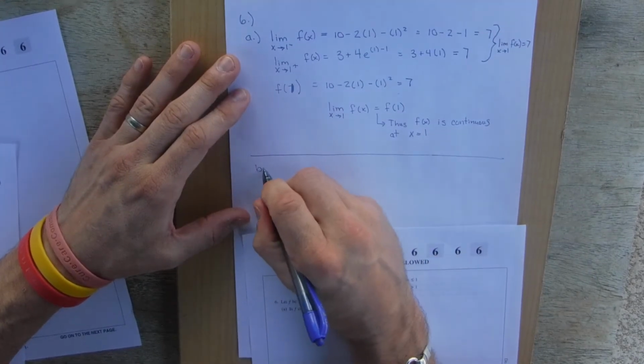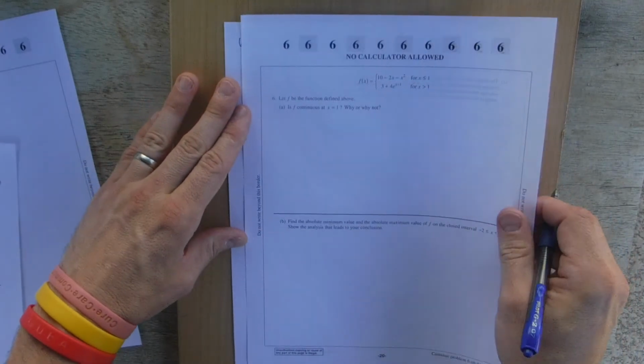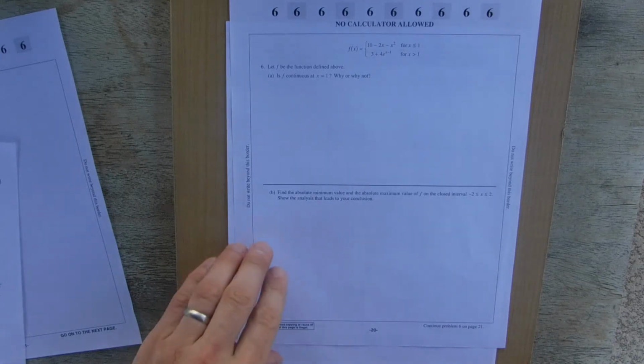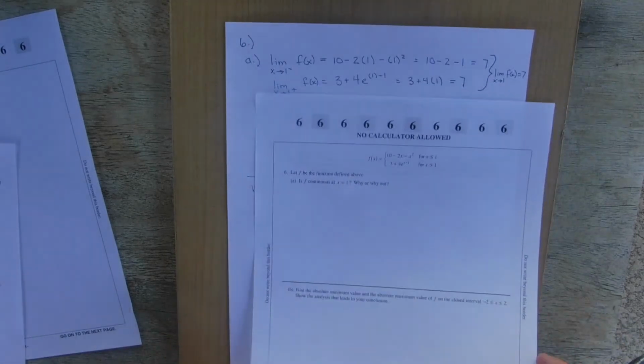B. Find the absolute minimum value and the absolute maximum value of f on the closed interval from negative 2 to 2. Show the analysis that leads to your conclusion.